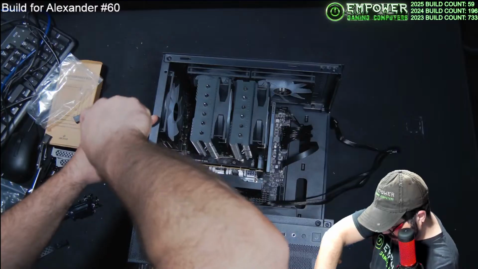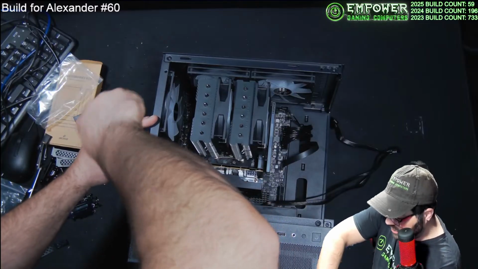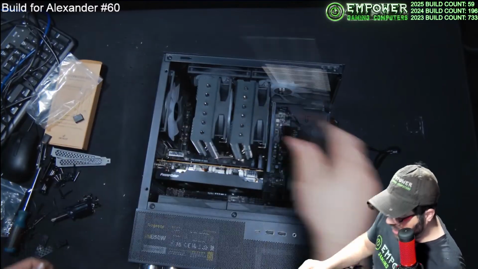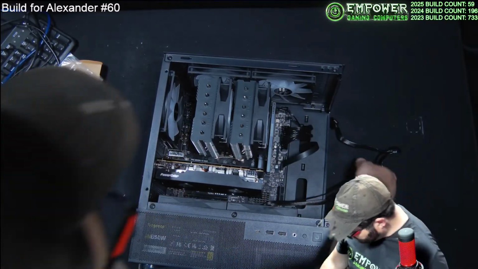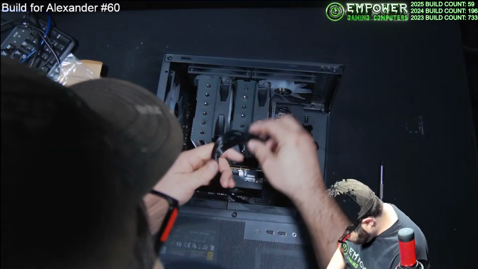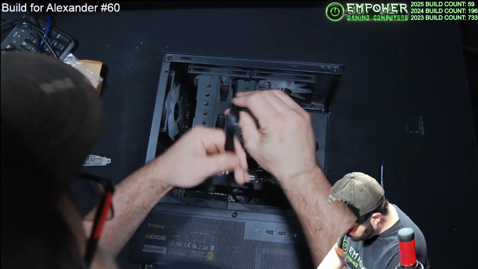Very nice AM4 Ryzen 7 5700X3D system paired with an RX 7600 in this micro ATX case. Very nice starter system.